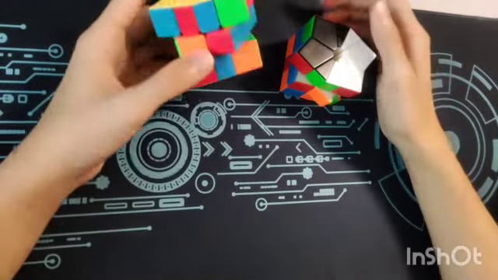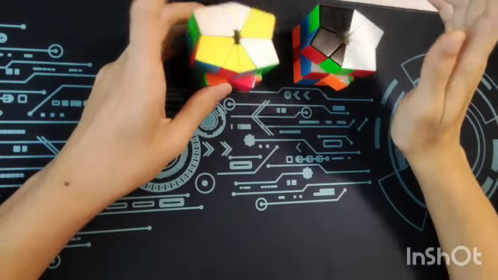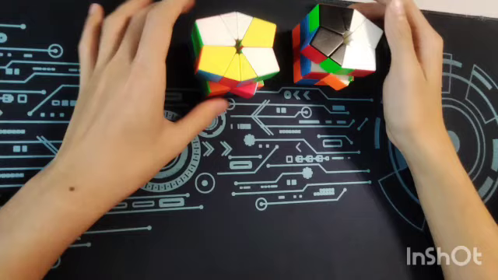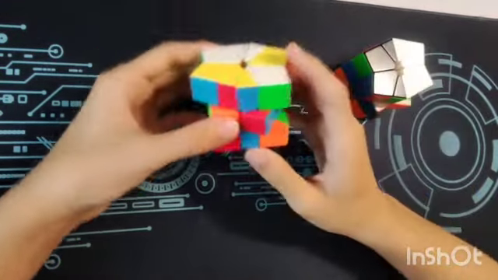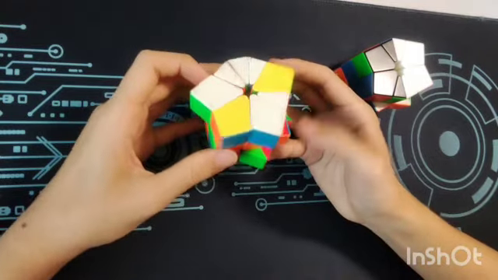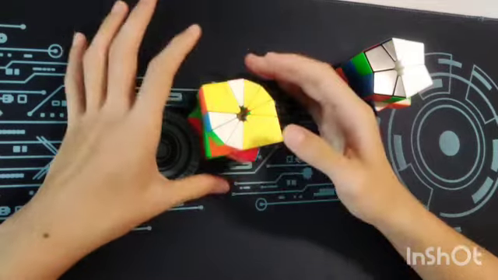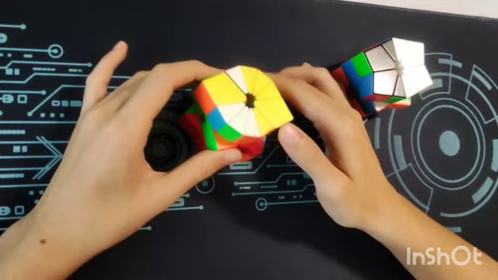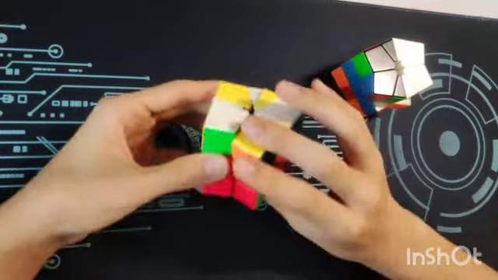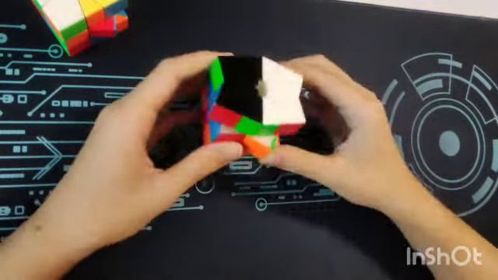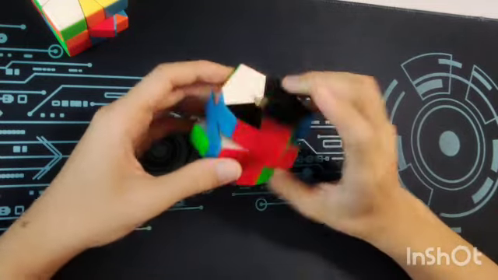So next, barrel. So for barrel, for even parity, you do this. You make a 4-4 like that. For even parity, you convert it into shield like this. So for odd parity, you convert it into scallop.